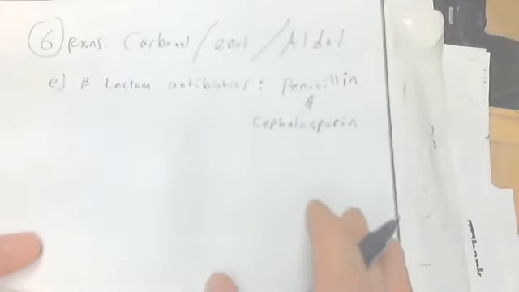Beta-lactam antibiotics. So the main derivatives are penicillins, penicillin analogs, and cephalosporin analogs, all right? So what are those? I showed you earlier in the PowerPoint.